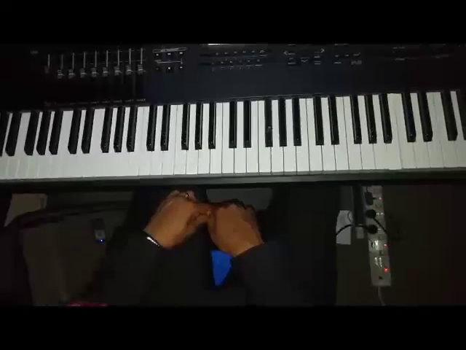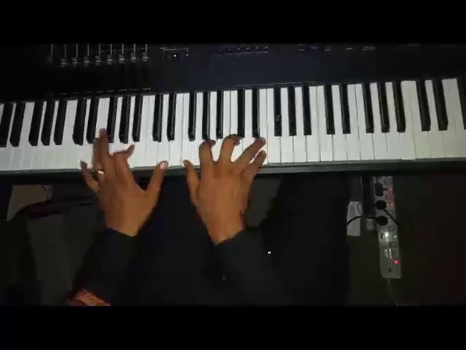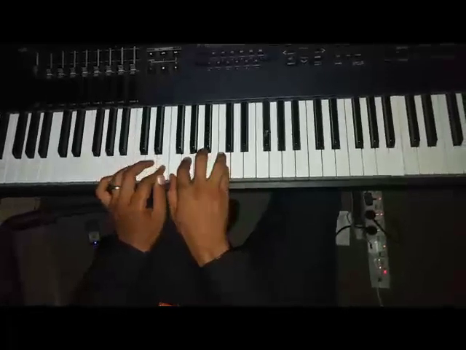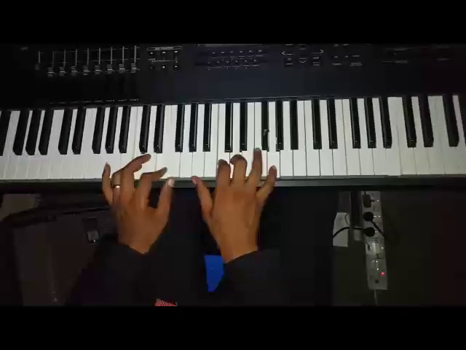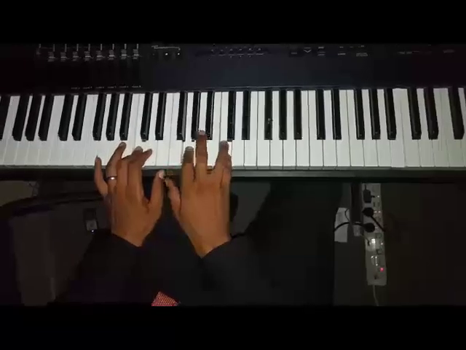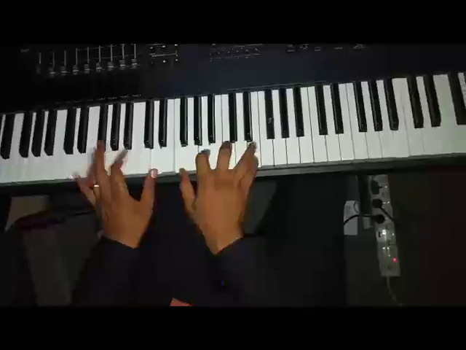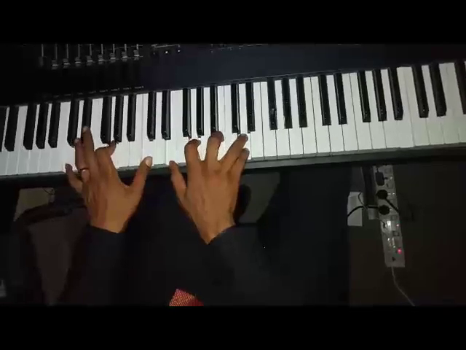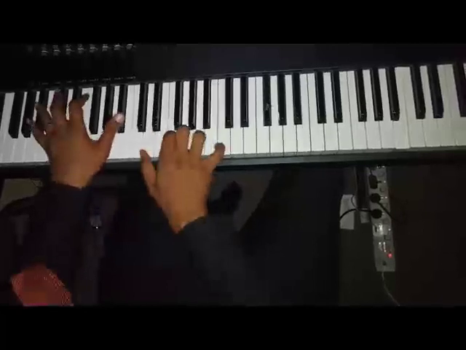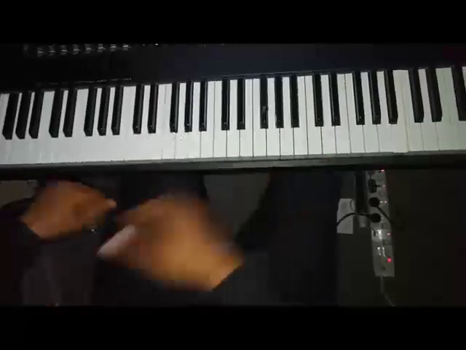Then we have the 2, 5, 1. 2 being minor, 5 being dominant, then the 1 being normal. So this one is easy. You can play it the advanced way if you like. So anyway, there it is.